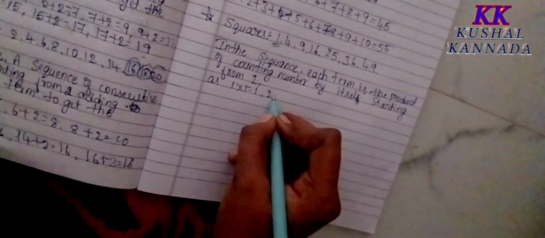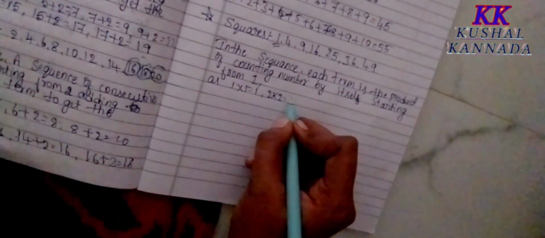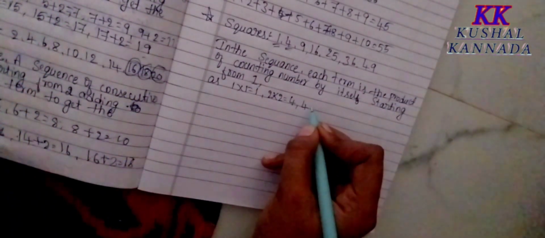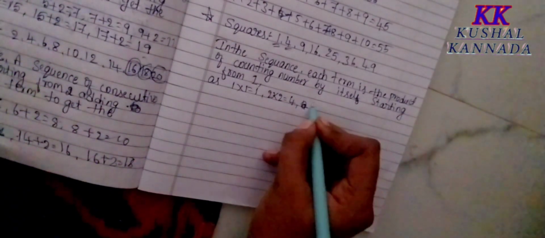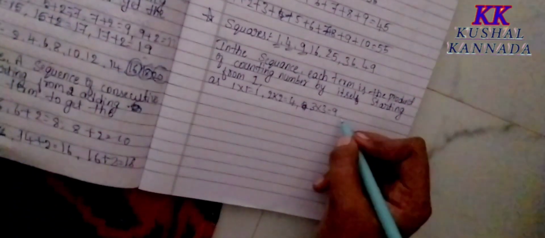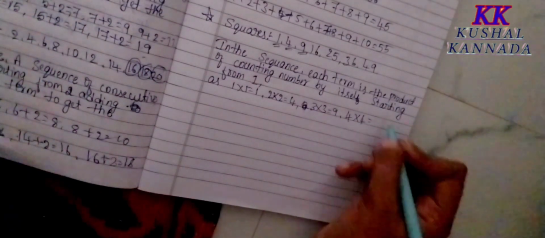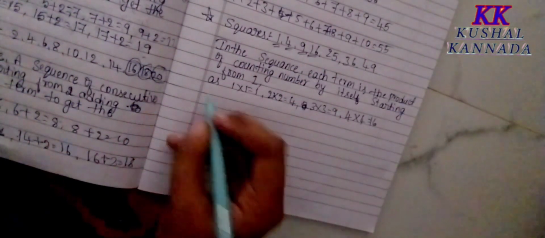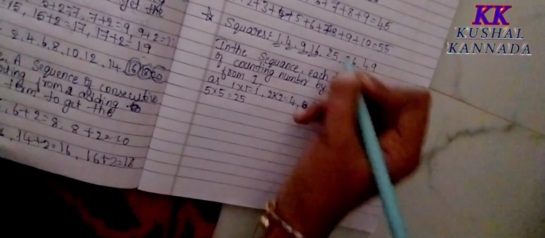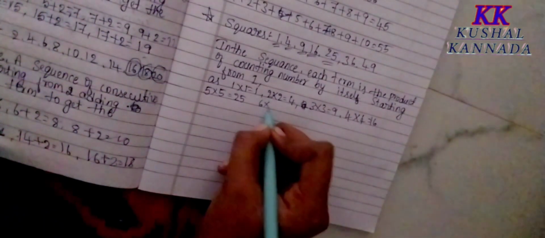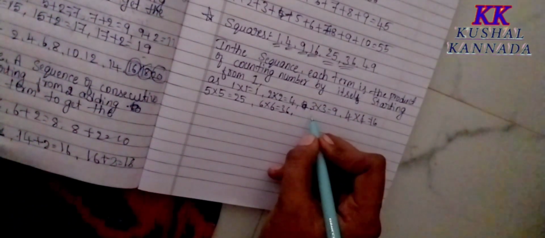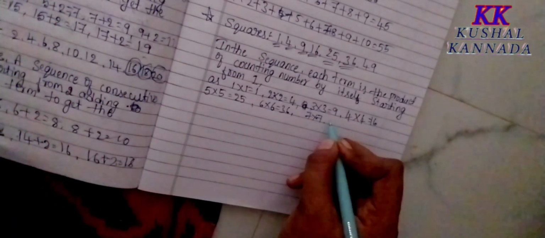2 into 2 is equal to 4, 2 2s are 4, right? 3 into 3 is equal to 9, 3 3s are 9, right? 4 into 4 is equal to 16. 5 into 5 is equal to 25. 6 into 6 is equal to 36. 6 6s are 36. 7 7s are 49.